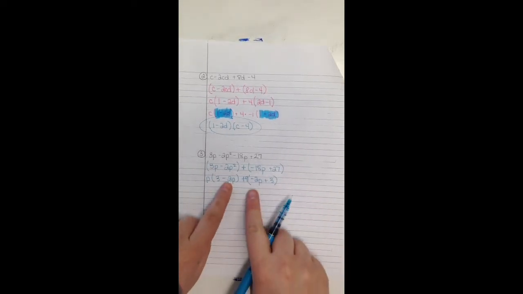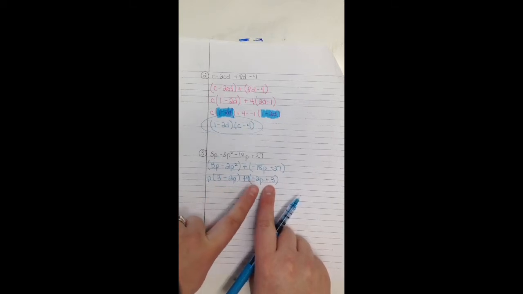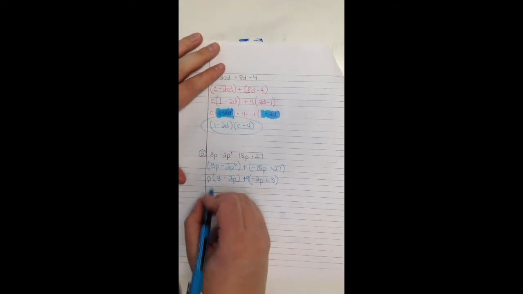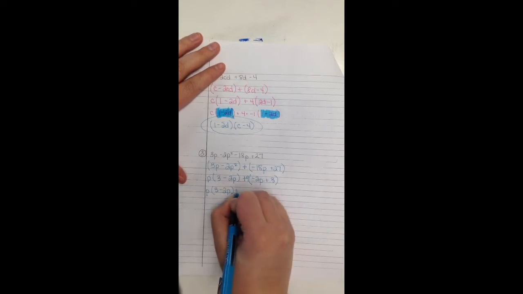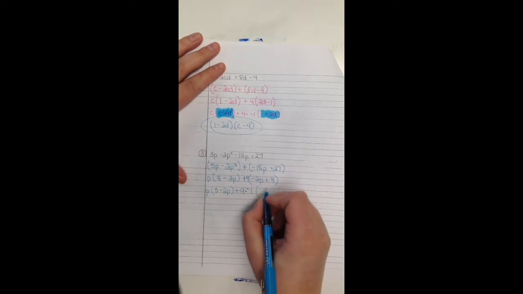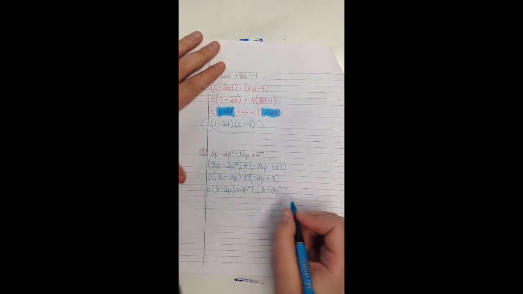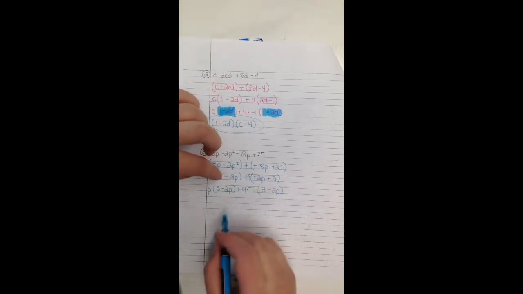Now, what do you see? I have negative 2p and 3, but one of them has to change. So I'm going to factor a negative 1 out of this. I'm left with p times 3 minus 2p plus 9 times negative 1 times 3 minus 2p. And all I do is change them around. So now let's take a look.